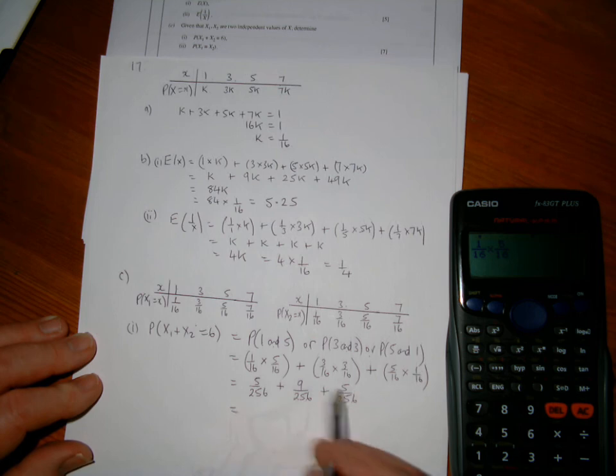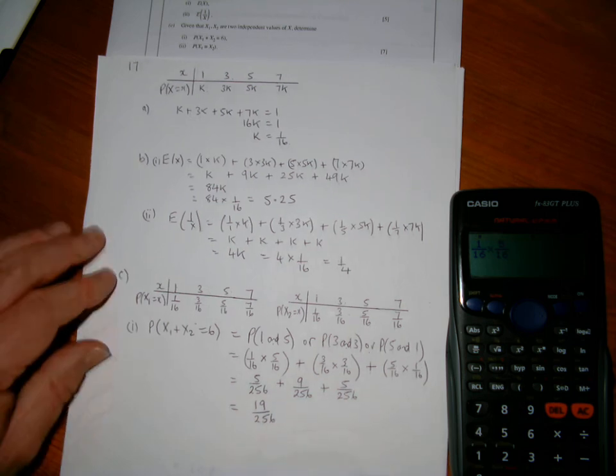And adding those up, 5 plus 5 is 10, and 9 is 19, so that's going to be 19/256.